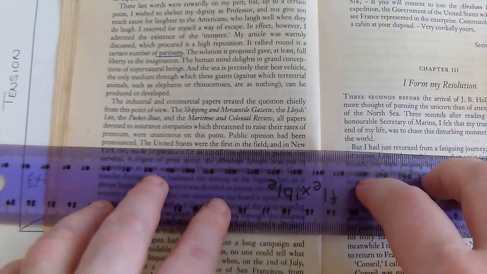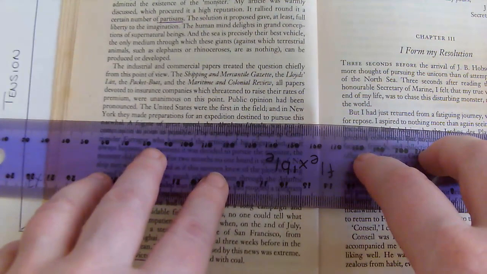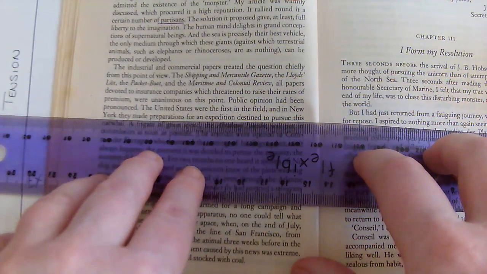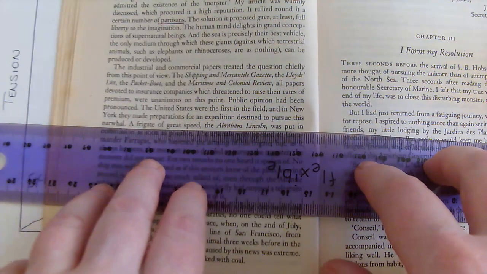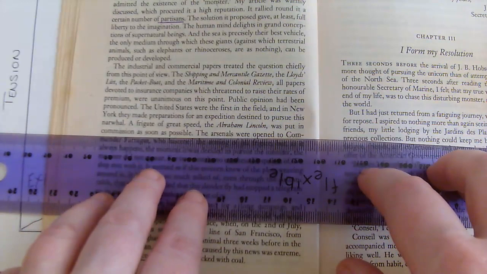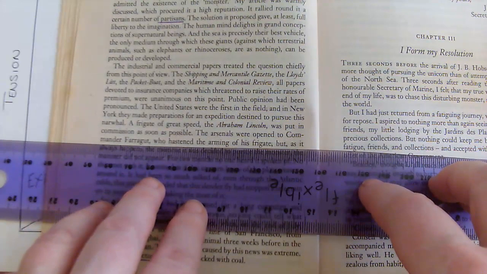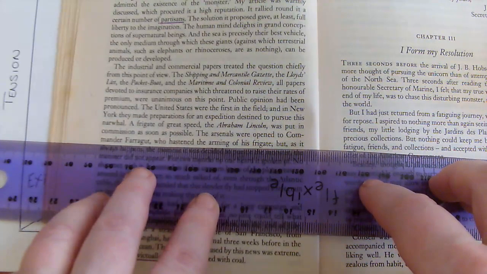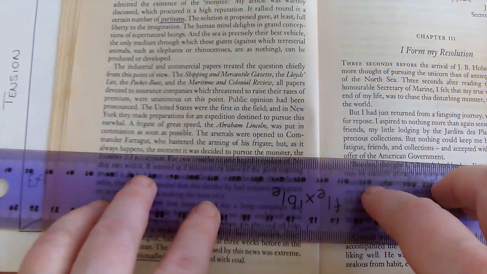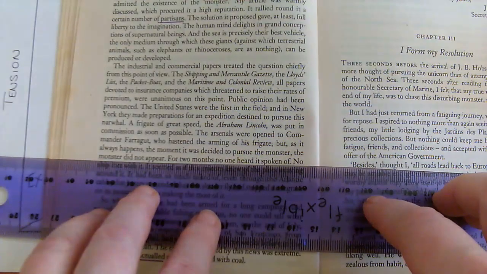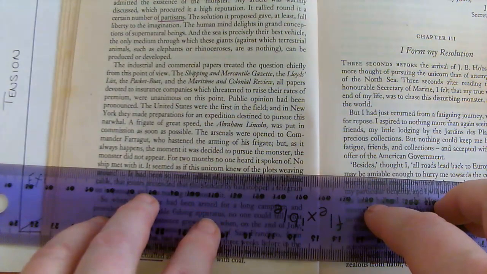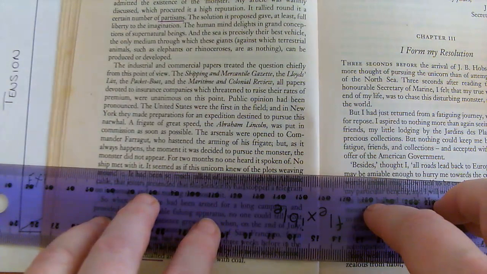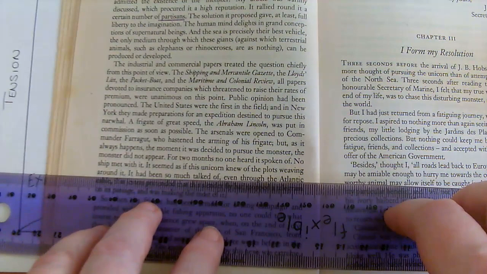The United States were the first in the field, and in New York they made preparations for an expedition destined to pursue this narwhal. A frigate of great speed, the Abraham Lincoln, was put in commission as soon as possible. The arsenals were opened to Commander Farragut, who hastened the arming of his frigate. But as it always happens, the moment it was decided to pursue the monster did not appear. For 2 months no one heard it spoken of. No ship met with it. It seemed as if this unicorn knew of the plots weaving around it.